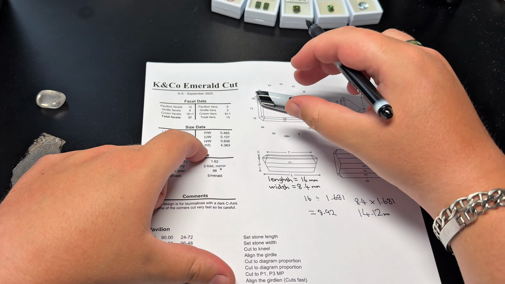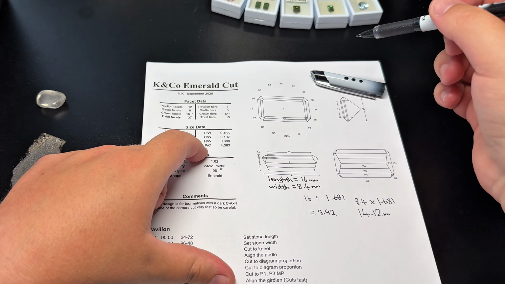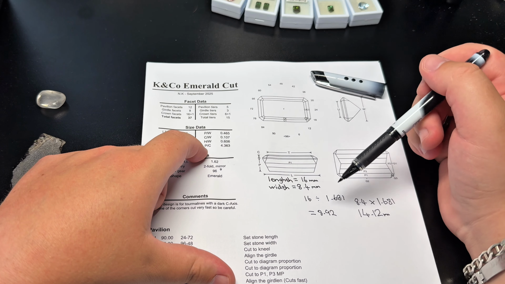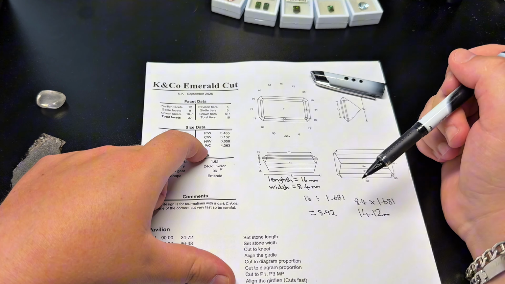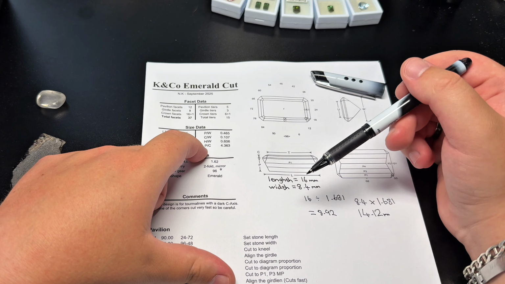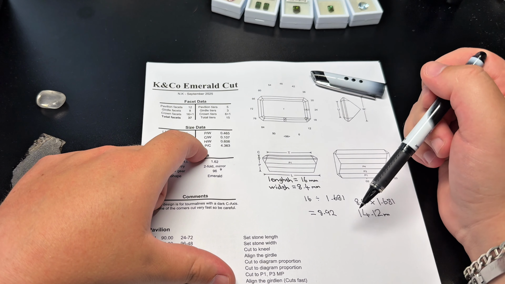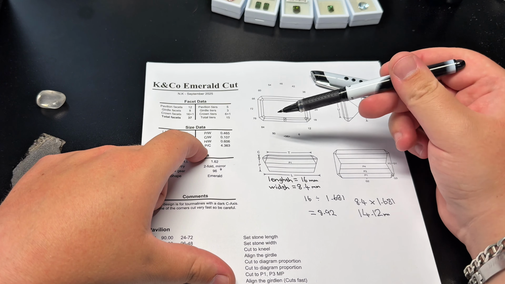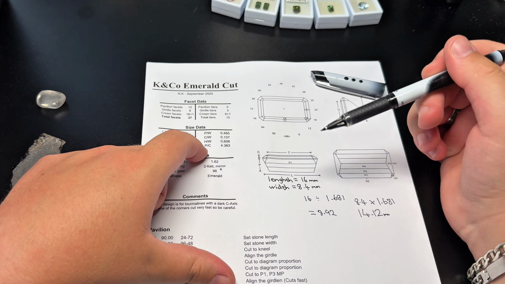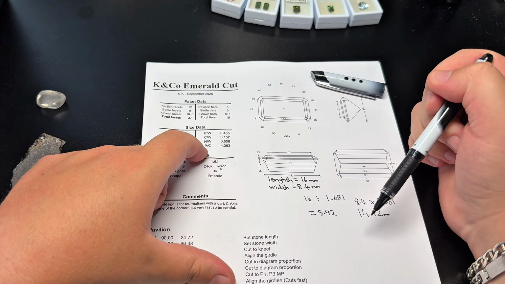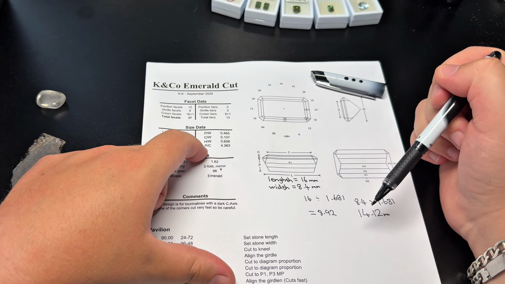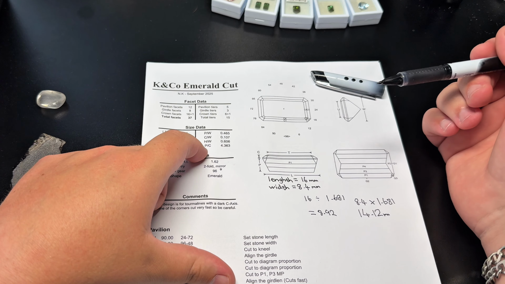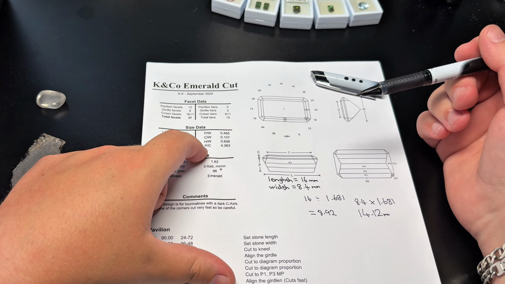But now, of course, this design is quite a simple design, especially on the table. So technically, it doesn't have to be this strict, where if you have a stone that is 8.4 millimeters, it has to be exactly 14.12. But in order to get the size proportion that looks correct, try to stick within these values. So it doesn't have to be exactly 14.12, it can be 14 or 14.1.